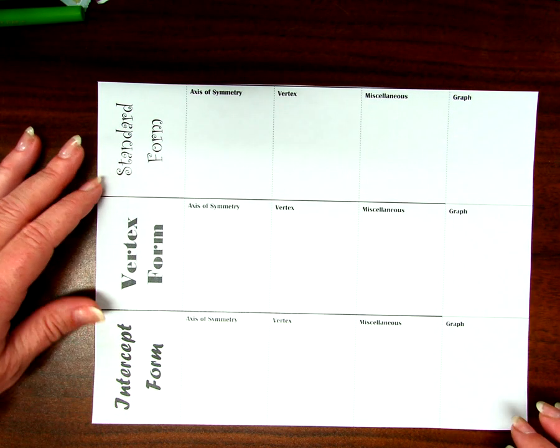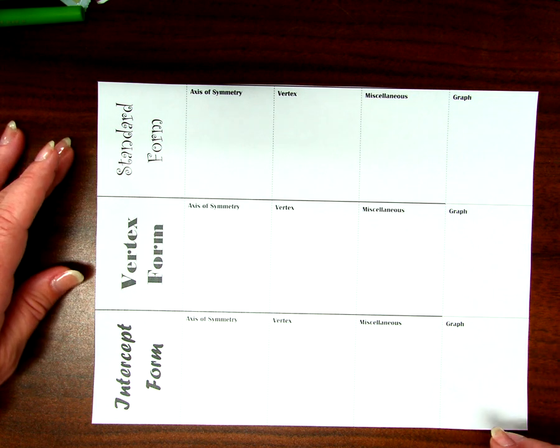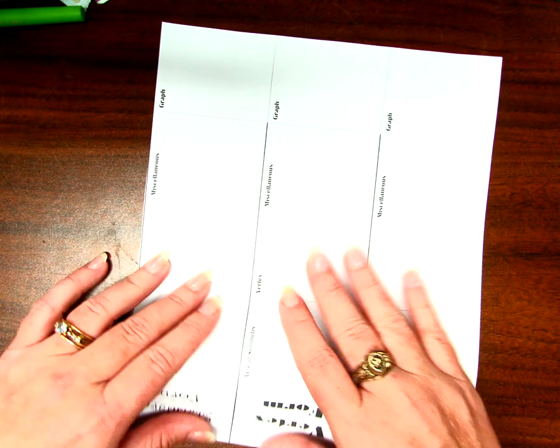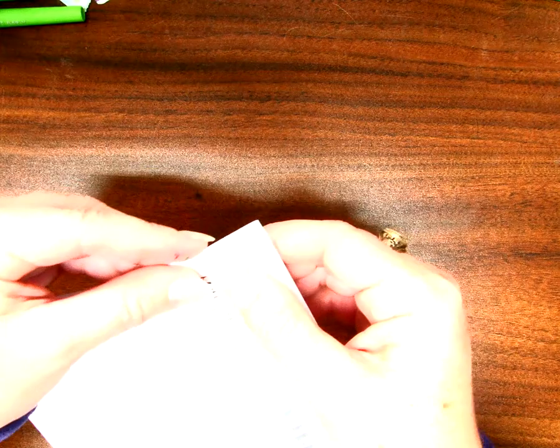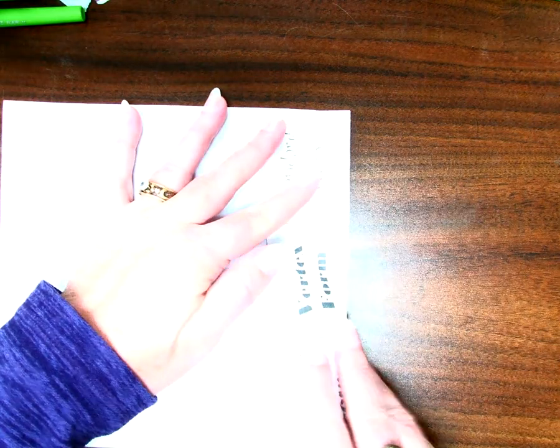Okay. So do you want to cut first or do you want to fold first? Fold? Okay. I will tell you it does matter which way you fold. So let's do this first.